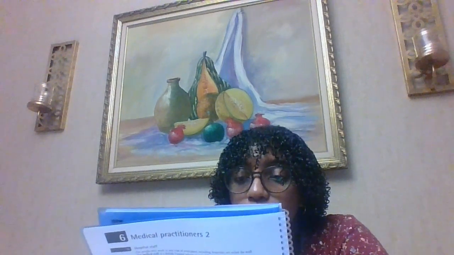Next, we have chapter 6, Medical Practitioners Part 2. Exercise 6.1. Make word combinations using a word from each box. Look at A, B, and C opposite to help you.